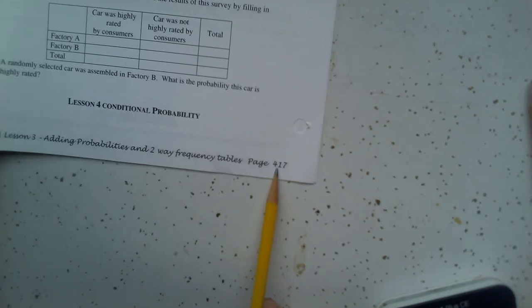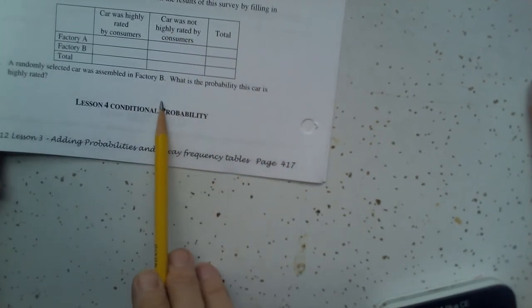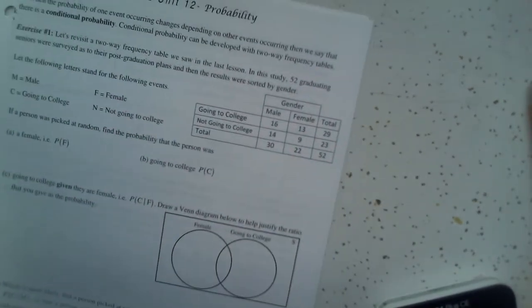So let's get started. Down at the very bottom of page 417, when you finished up your homework for lesson 3, you probably noticed that lesson 4, conditional probability, the title of this lesson, was down at the bottom of 417, but it really starts at the top of the next page, 418.